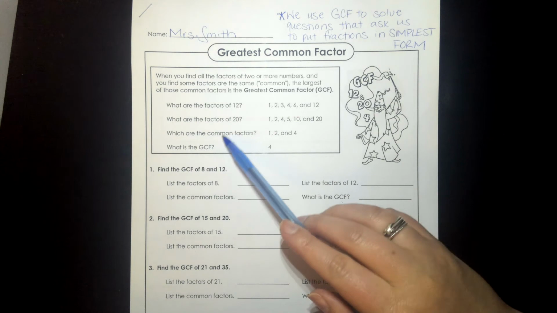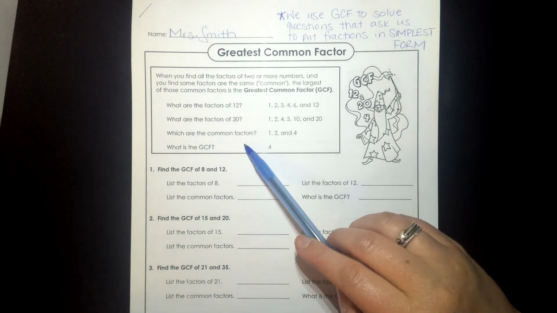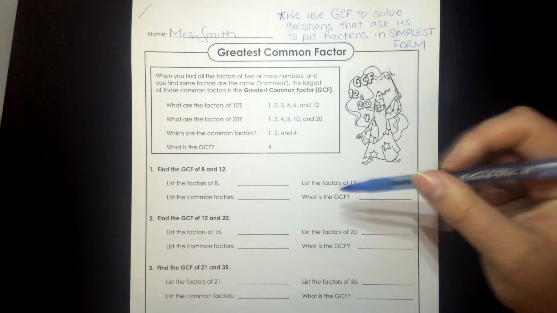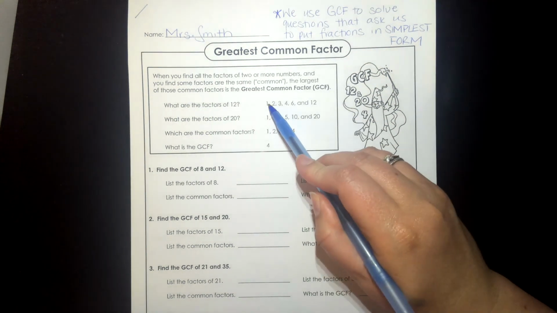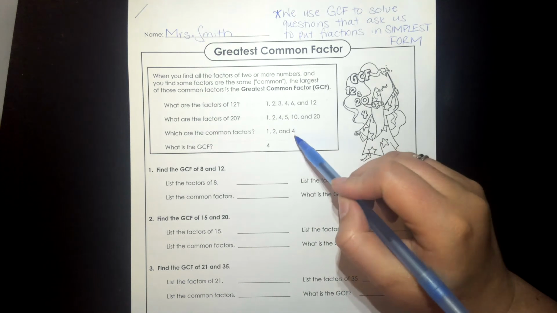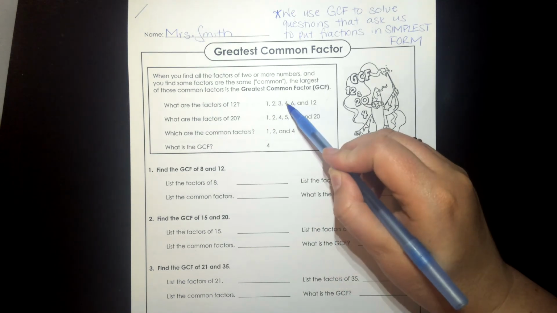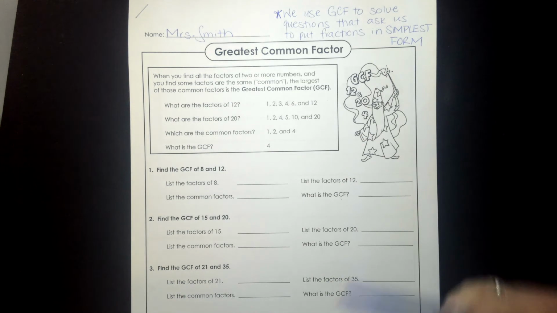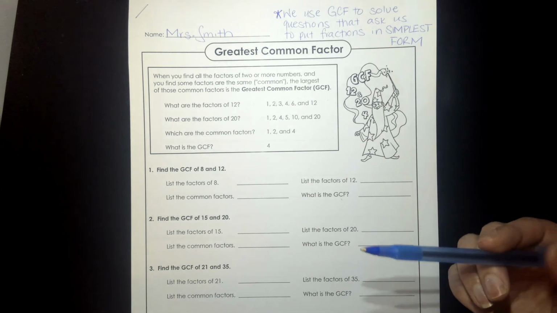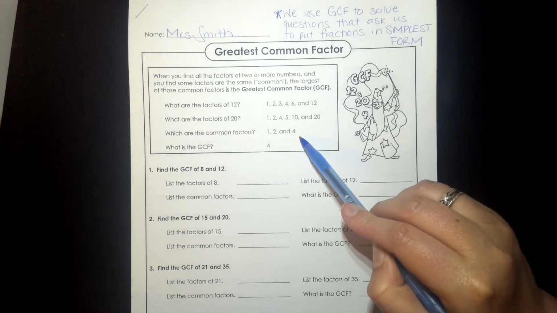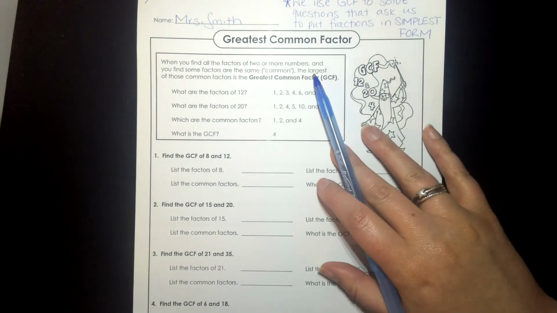So then they asked what are the common factors. Those are the factors that 12 and 20 both have. They listed 1 because they both have a 1, 2 because they both have a 2, and 4 because they both have a 4. And those are the only common factors they have. So now, what's the greatest common factor? The largest, the biggest? 1, 2, or 4? Well, you know 4 is the biggest number, so the greatest common factor is 4.